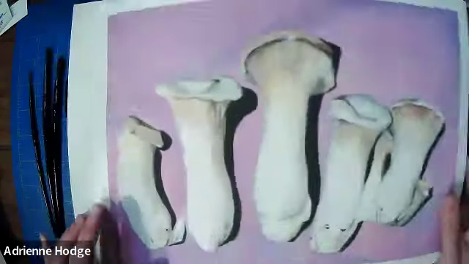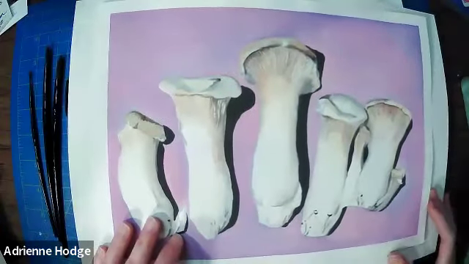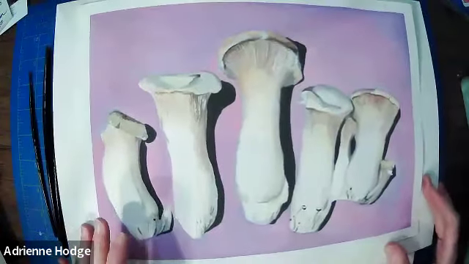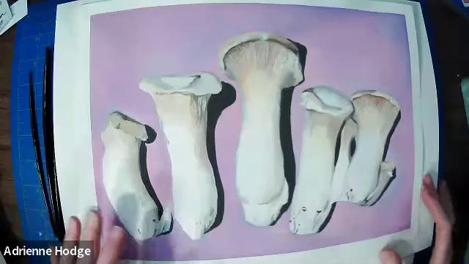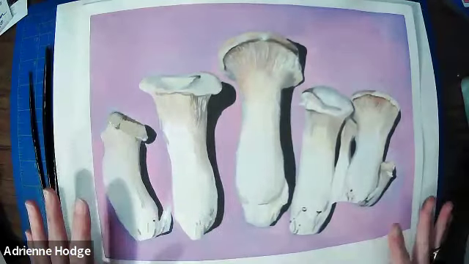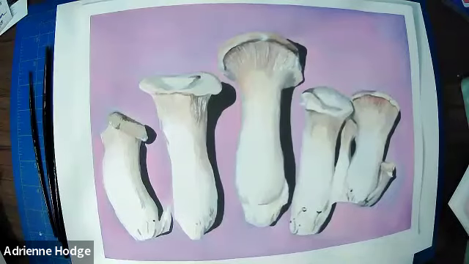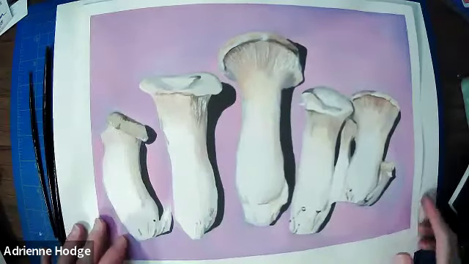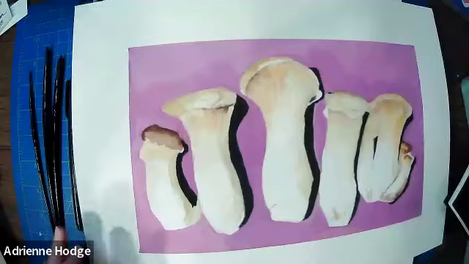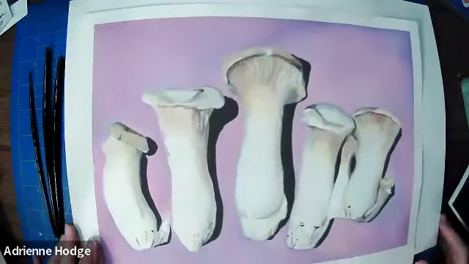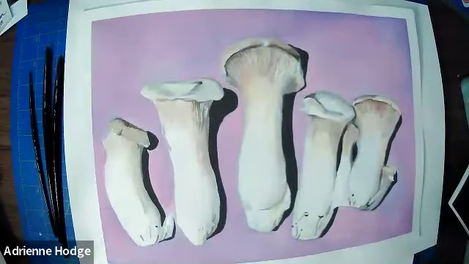But I feel like I'm referencing so many other classes tonight, but a while back we did these king trumpet mushroom paintings and we used gouache, and these were the colors that we used. And this was my example from before the class, and this was my example during the class. Didn't quite get it to the same level of completion there.